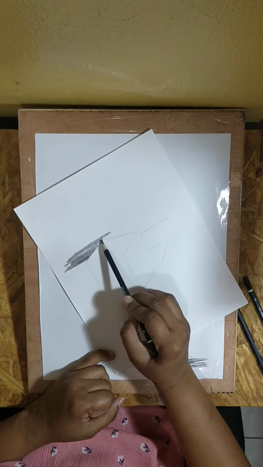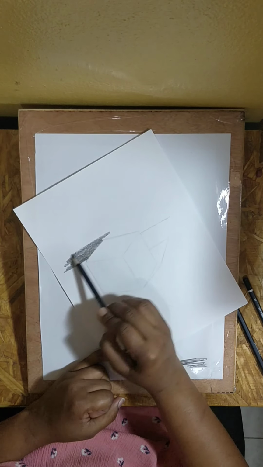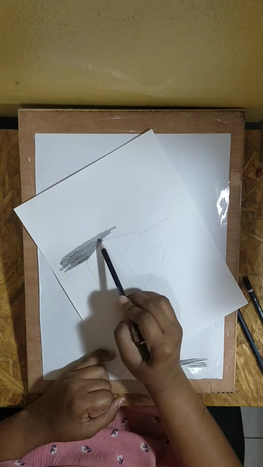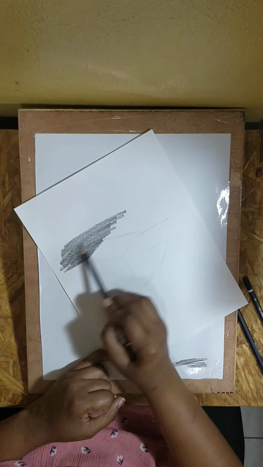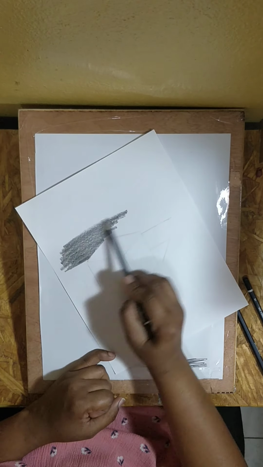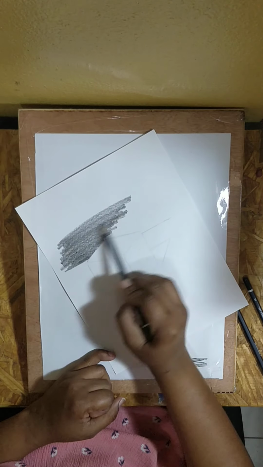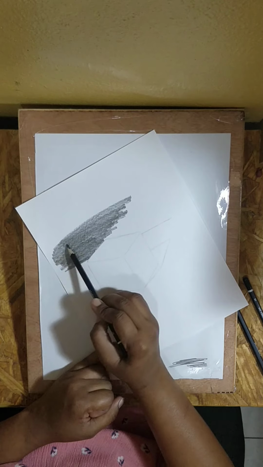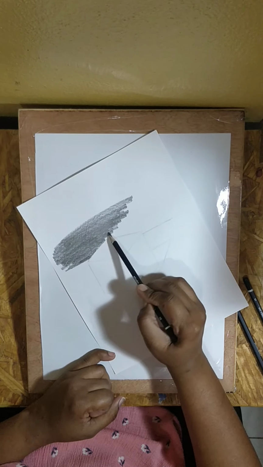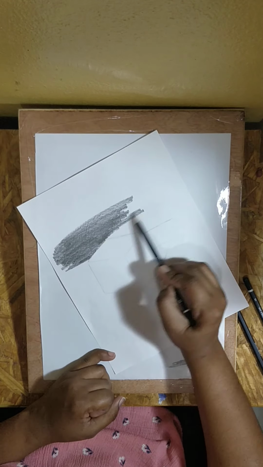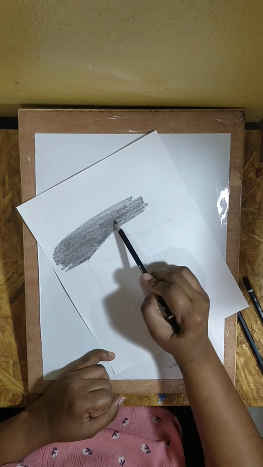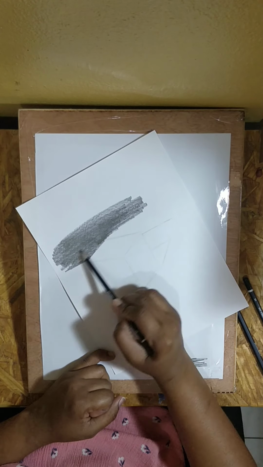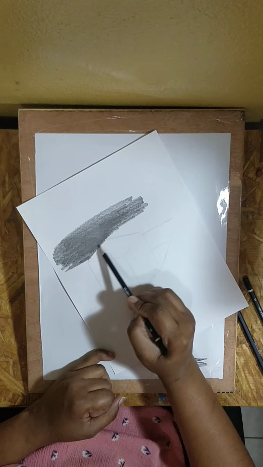I'm going to try to go quickly so that this video is not long and so that I don't have to speed it up. Alright, there we go. We're putting in the dark area.